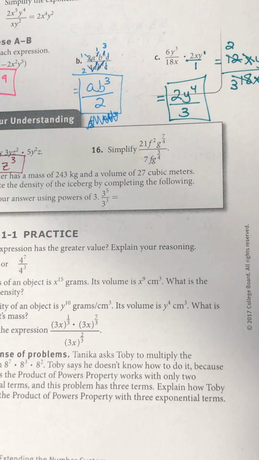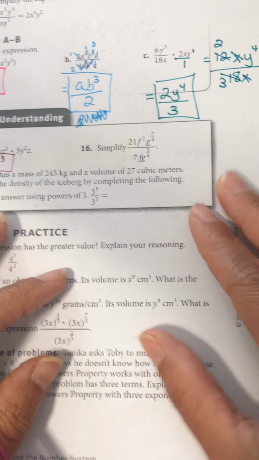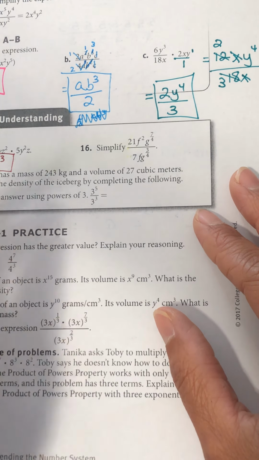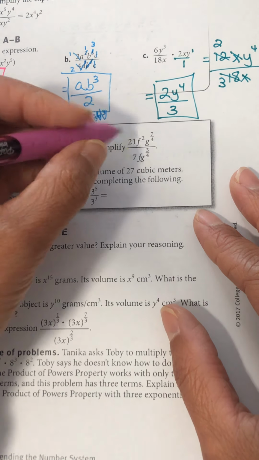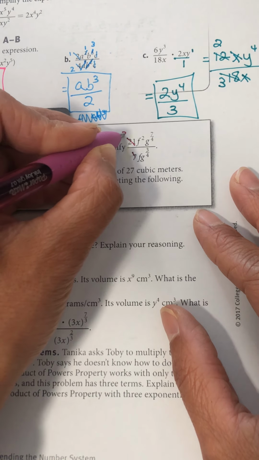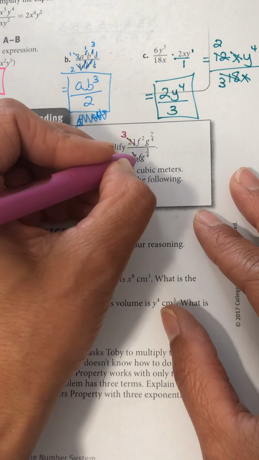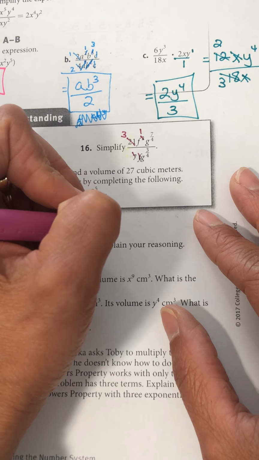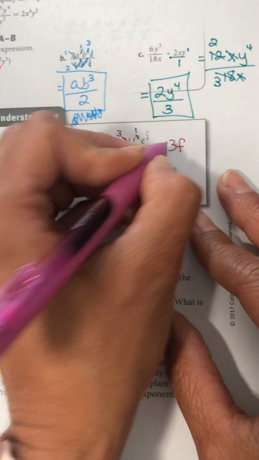And number 16, okay. So number 16, we have 21 f squared g to the 7/4 over 7 f g to the 3/4. Okay, the fraction one is going to be a little tricky, but it's not going to be bad, I promise. All right, so first of all, let's start with the numbers. 21 over 7. Well, 7 goes into 21 completely 3 times. So the 7's gone. We have an f in the denominator and f squared in the numerator. So this f in the denominator will cancel with 1 from the numerator, leaving me with an f left. Okay, so I'm going to start writing this down. I have a 3. I have an f.